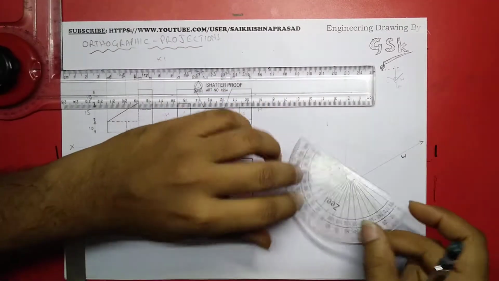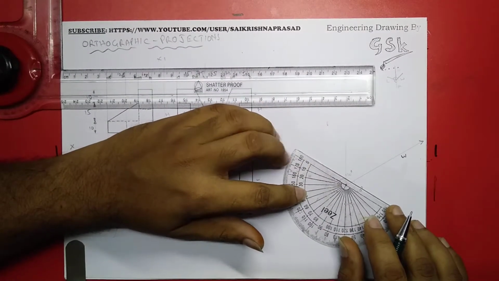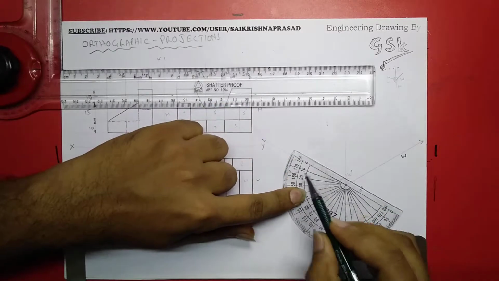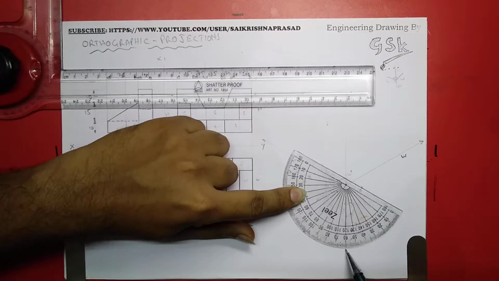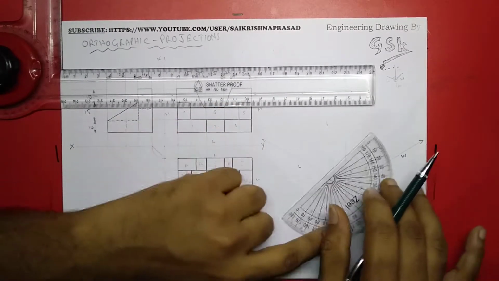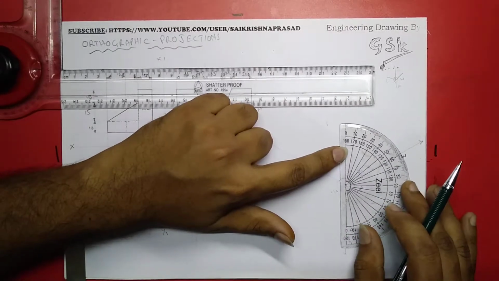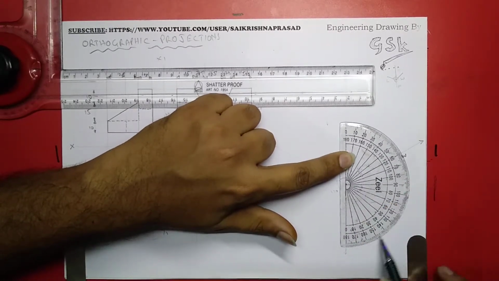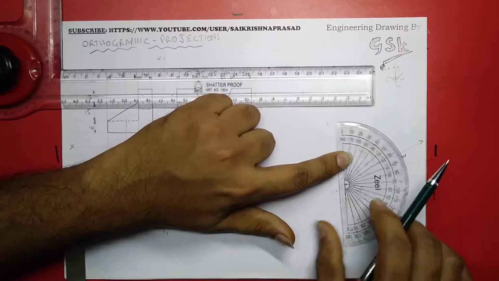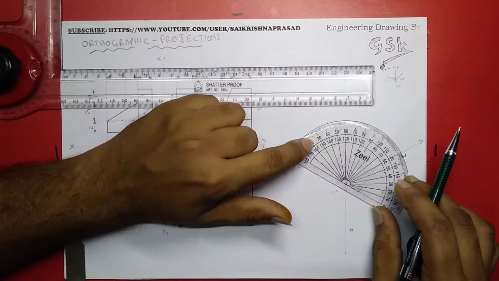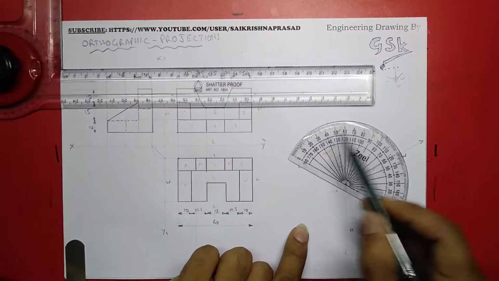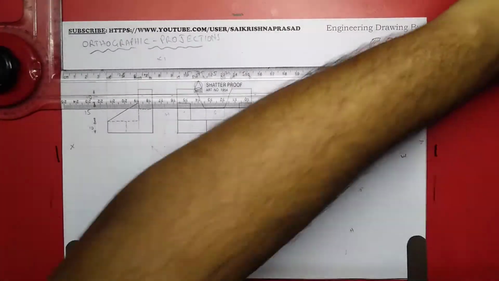With the help of a protractor, you can see that. See, from 0, it is 120 degrees, from 0, 120 degrees, and from 0, 120 degrees.